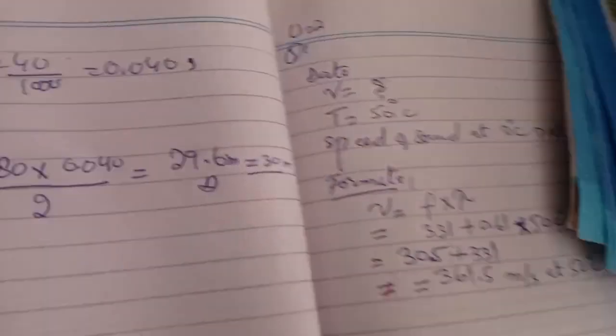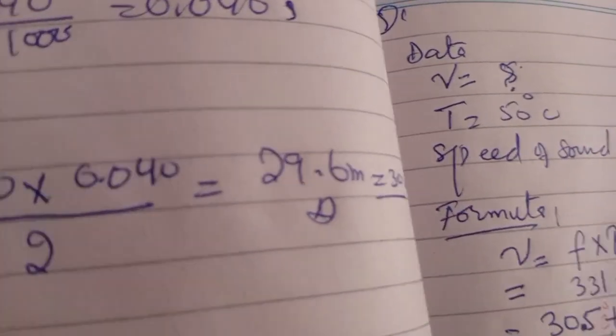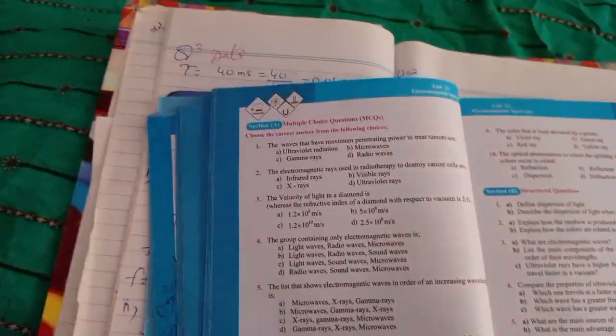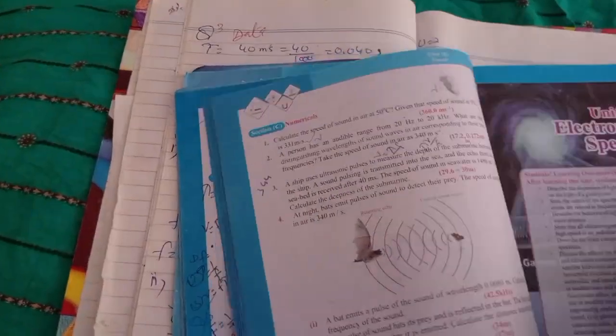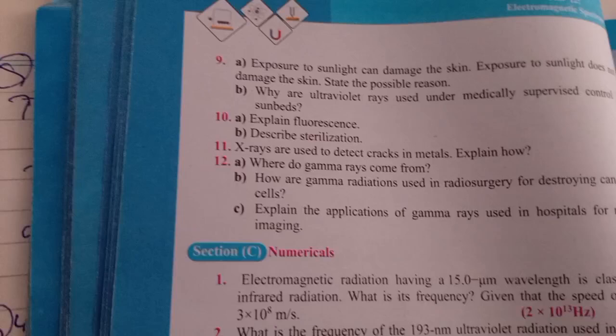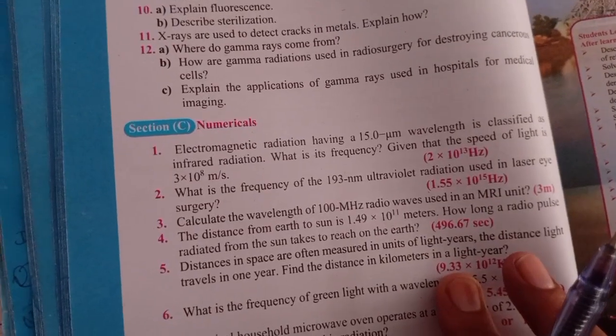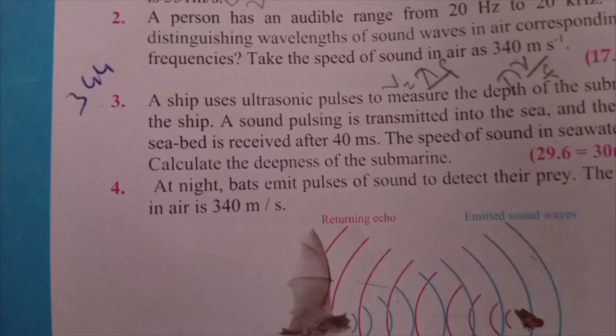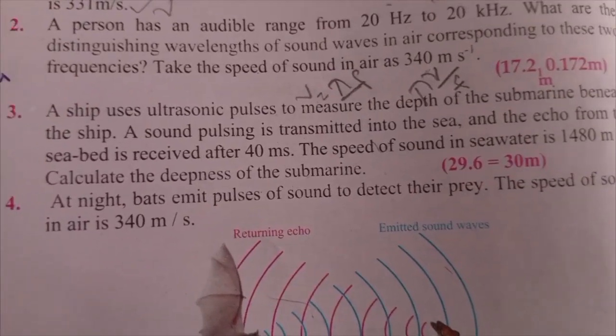Now we will move to problem number 4, which you can see here. The 4th numerical, I will read before you.